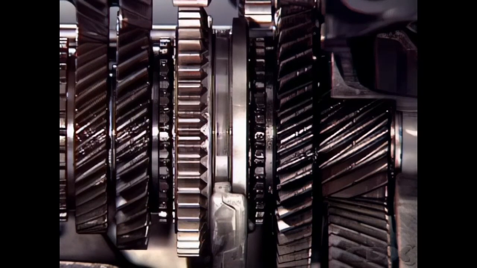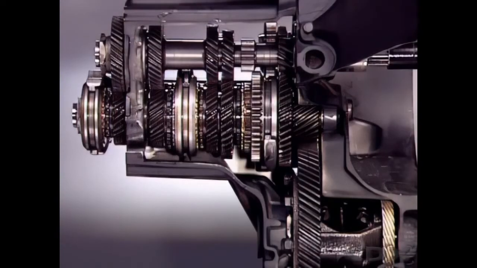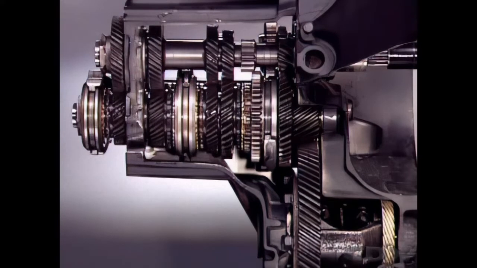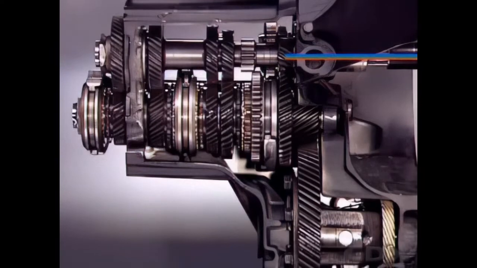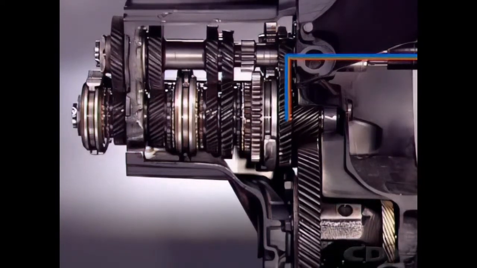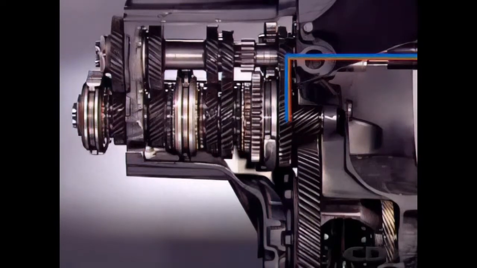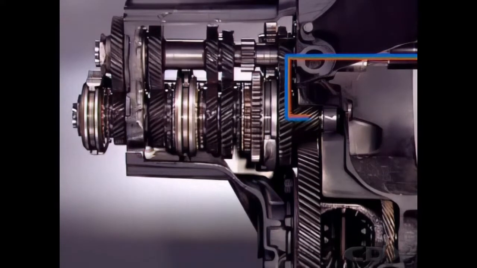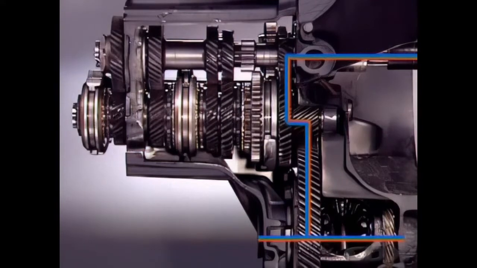When first gear is selected, the engagement sleeve locks the first gear to the secondary shaft. When the clutch is released, the drive is transferred through the fixed first gear on the primary shaft to the locked gear on the secondary shaft. The secondary shaft rotation transfers the drive through the main drive pinion to the final drive ring gear and the differential case.